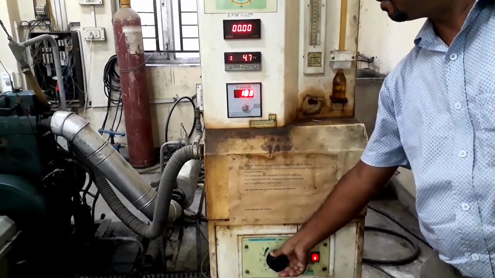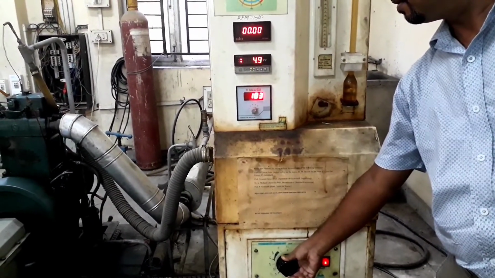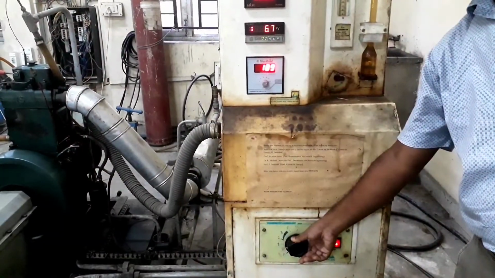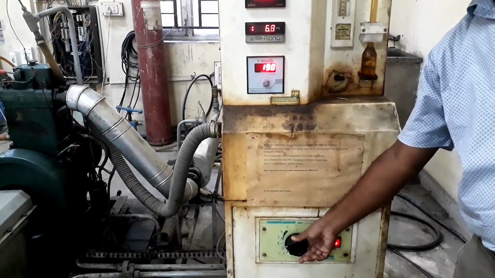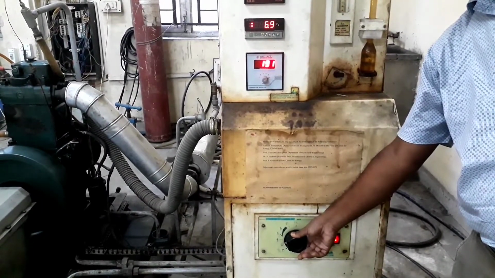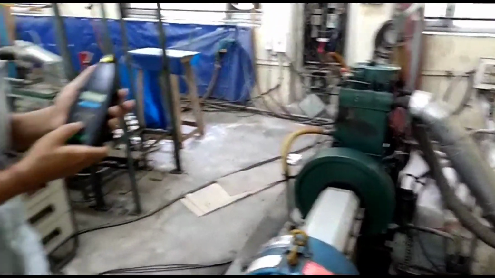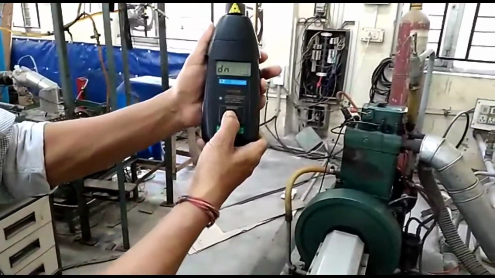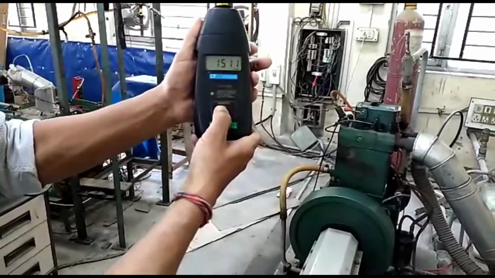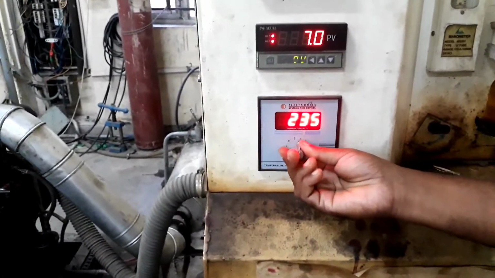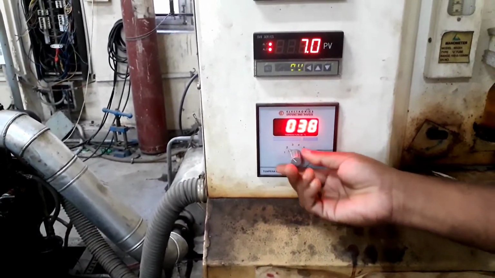Now I am applying the second load. Seven kg. Now measuring the engine speed through this tachometer. Note down the value. Note down the readings for T1 to T6.